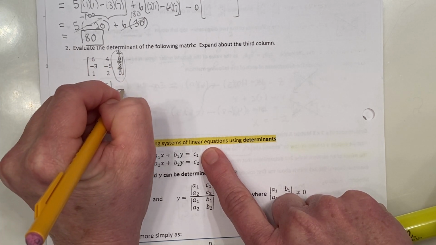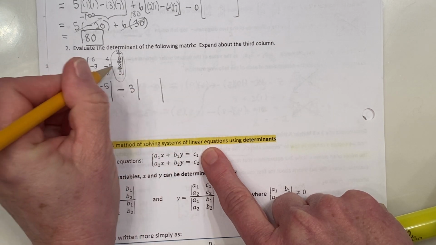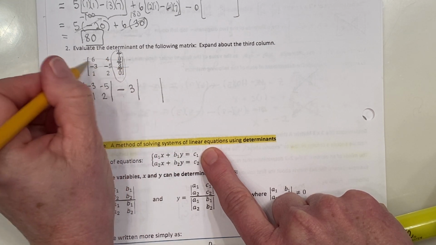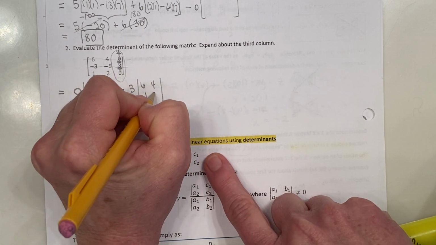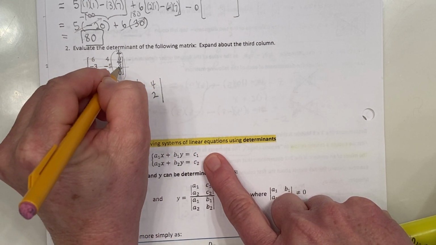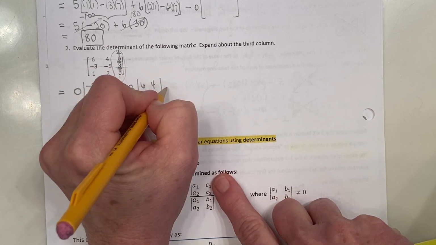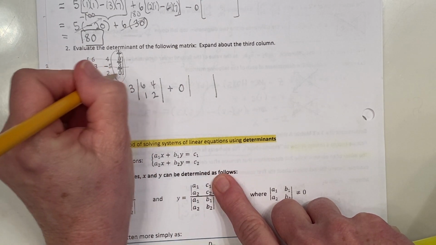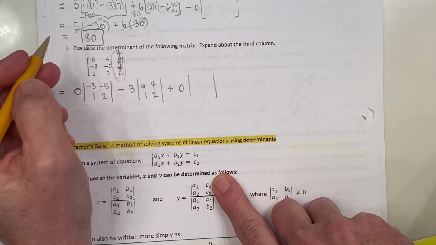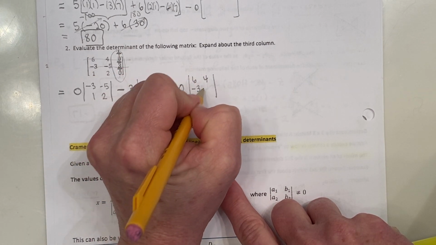Above 3 is minus, so I'm going to put a minus, and then a 3, and let's find its minor. Row, column, we're left with 6, 4, 1, 2. Go back to the circled column, go back to the last factor, which is 0, above it is plus. Row and column get knocked out: 6, 4, negative 3, negative 5.